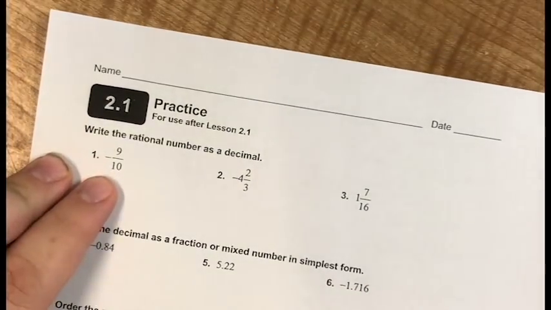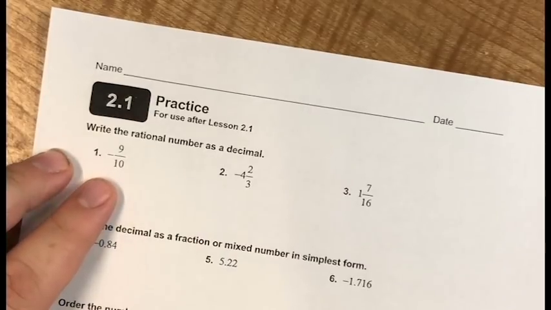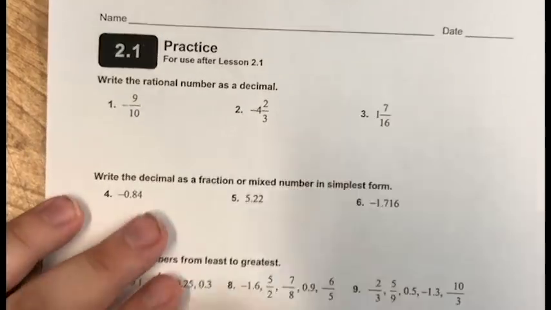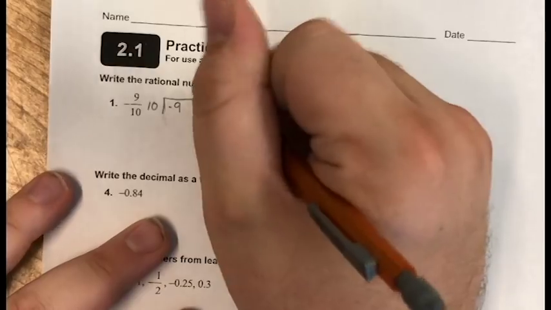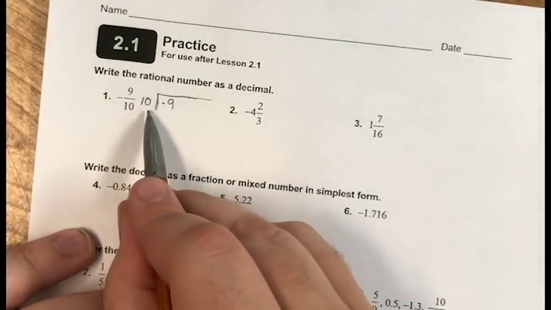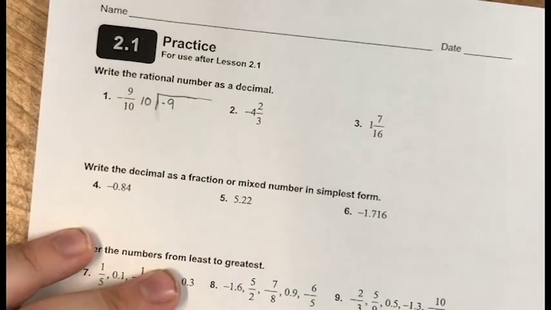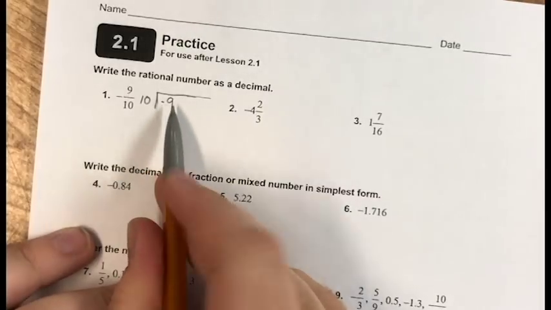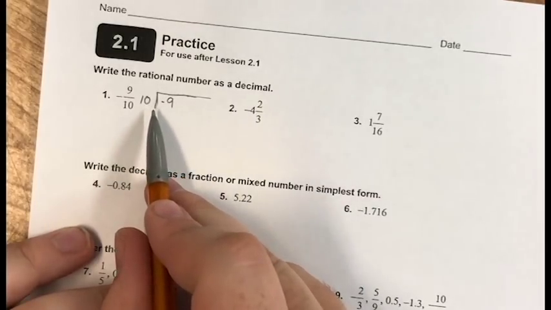So this first one is -9/10, all right? So what we are going to do is divide 9 by 10, all right? So let's just go ahead and set this up. I'm going to take -9 and divide it by 10. So the first thing I have to ask myself is this: is my final answer going to be a positive or negative number?